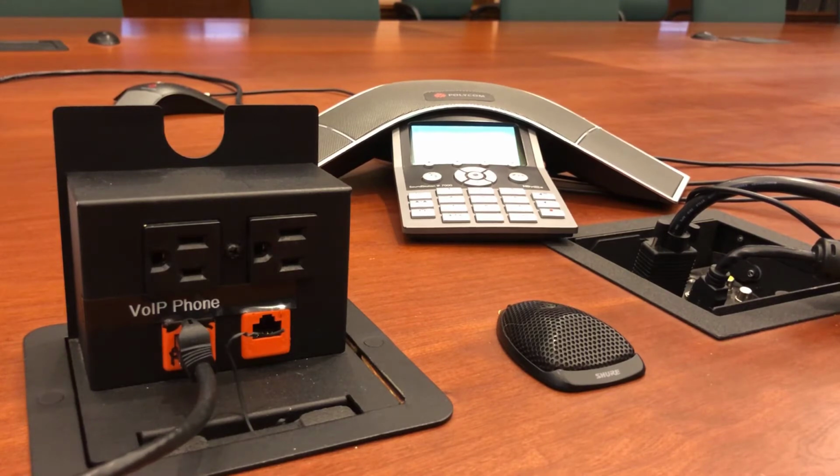There's also a conference telephone which allows you to have conference calls. The table also contains microphones. The Chancellor's Room conference table has 10 power and Ethernet stations located throughout the table.